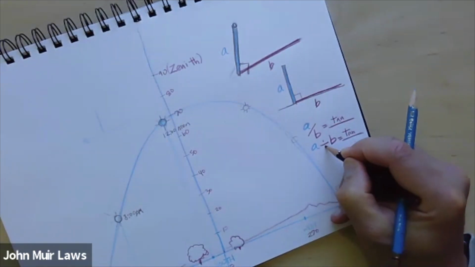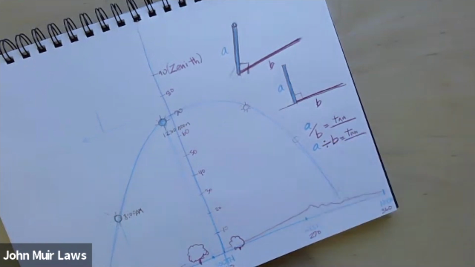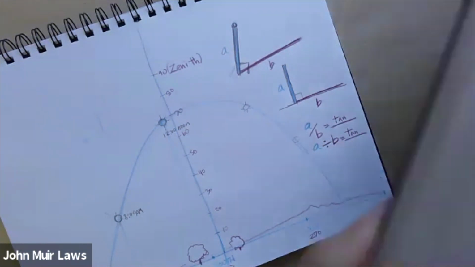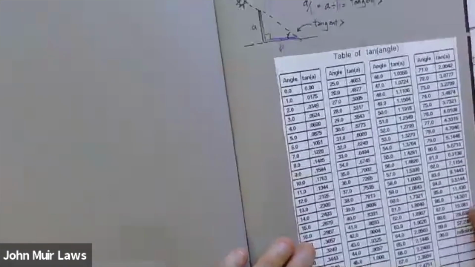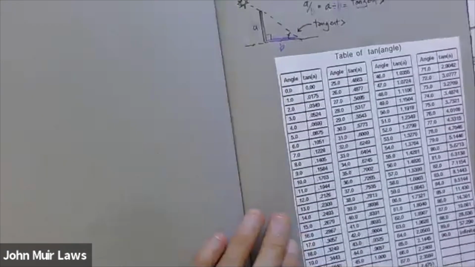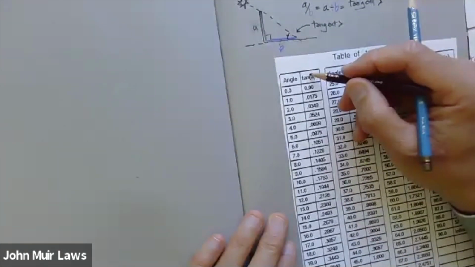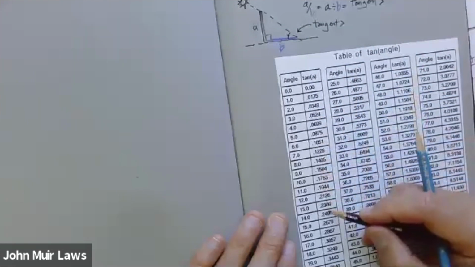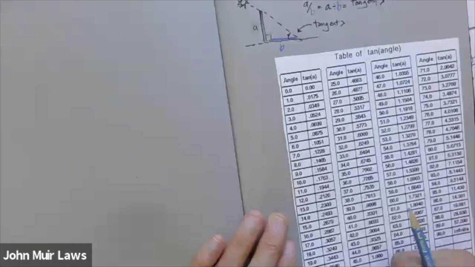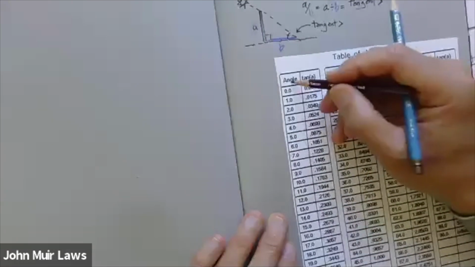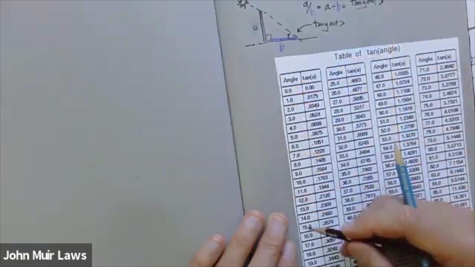And what I do is I go online and download a tangent table. This is a tangent table, and it has the tangent, and the other column is the angle.